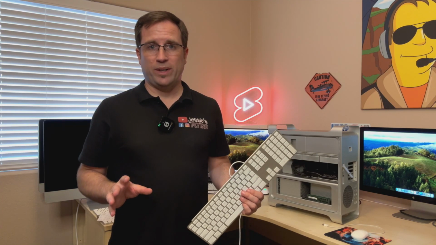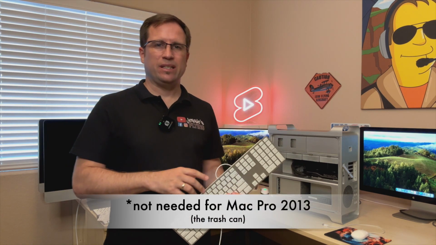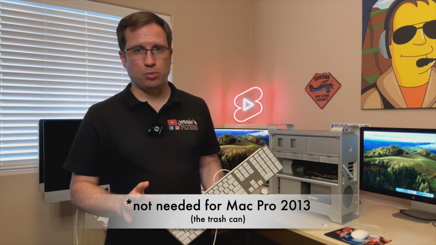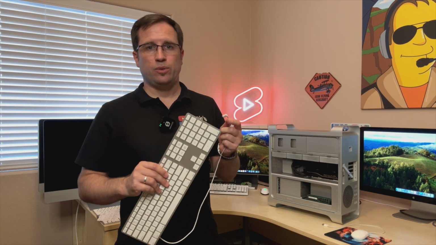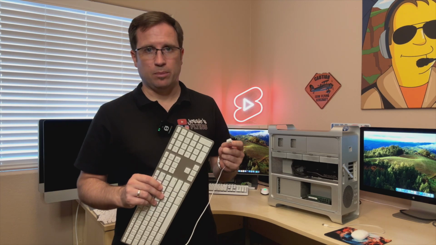And as Apple always says, there's one more thing that you need if you want to use an unsupported macOS on this Mac Pro. You need a wired keyboard, a USB keyboard, and a USB 2.0 hub. Whoa, whoa, whoa. Why?